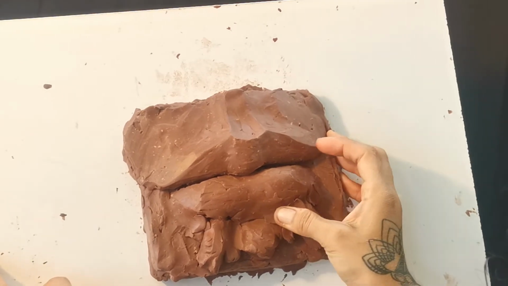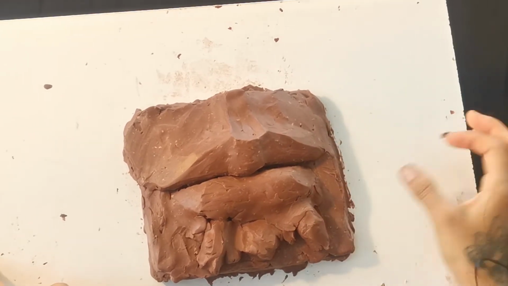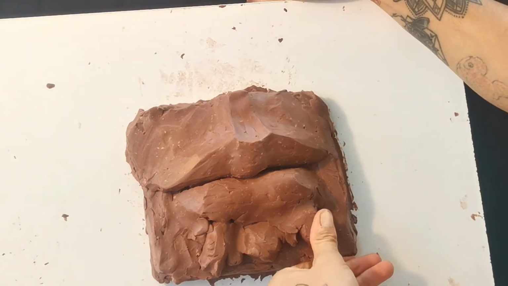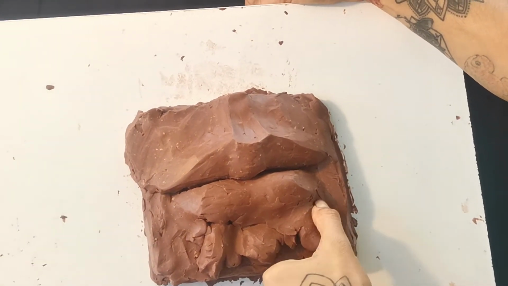Where the muscle joins quite nicely with the bottom lip.